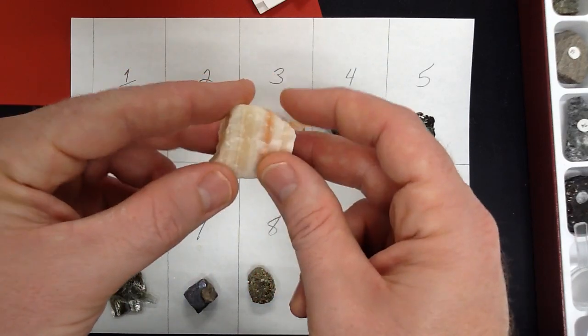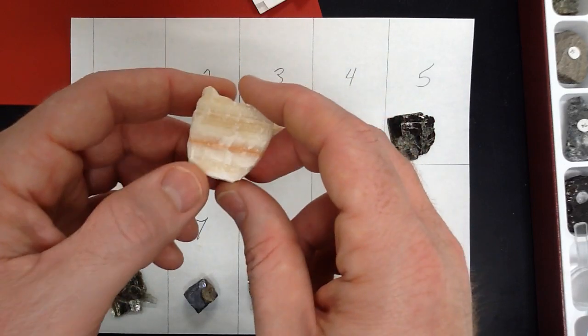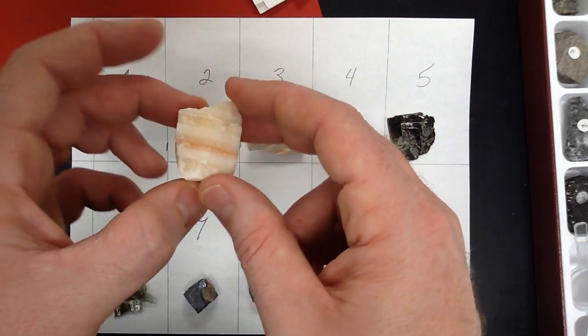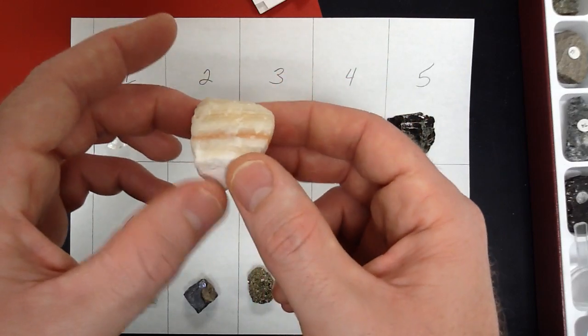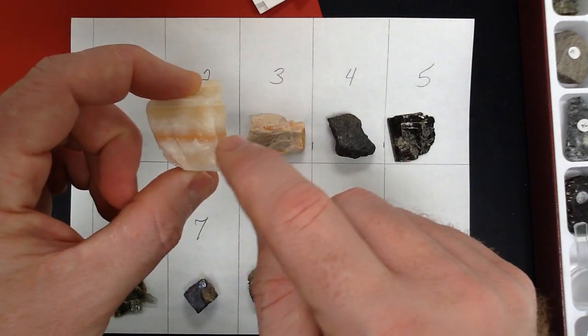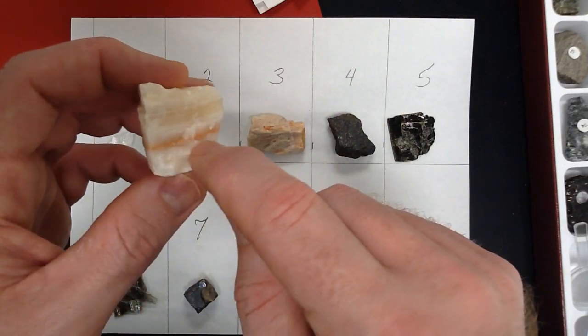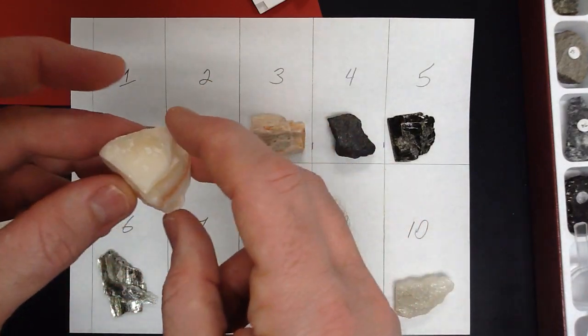This does not show any cleavage faces, and so there's a possibility that this mineral does have cleavage. It's just not a really good sample for that. This just happens to be a massive piece. You do see some layering in here, but that doesn't really matter. It's all the same mineral. So this is your color.